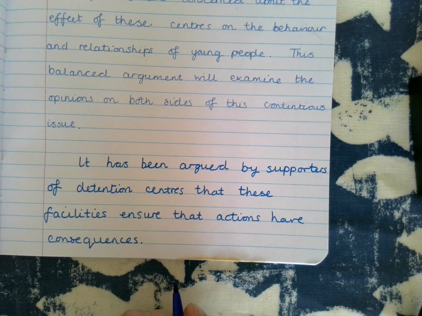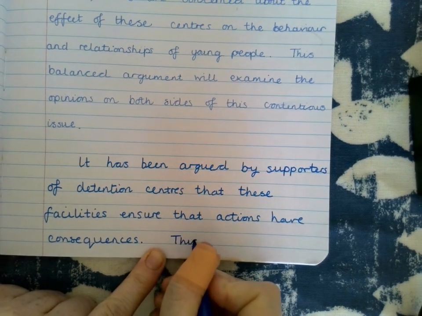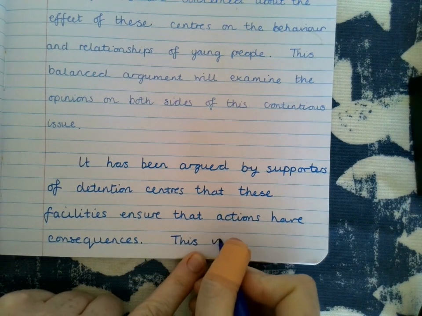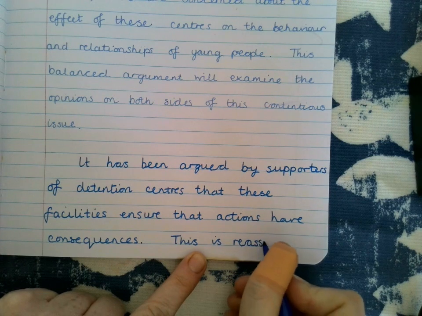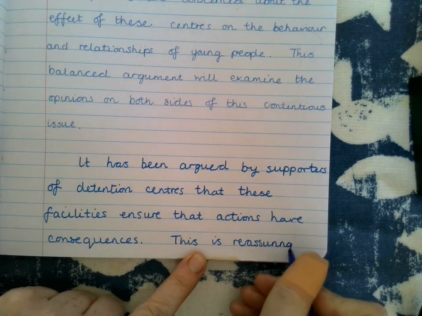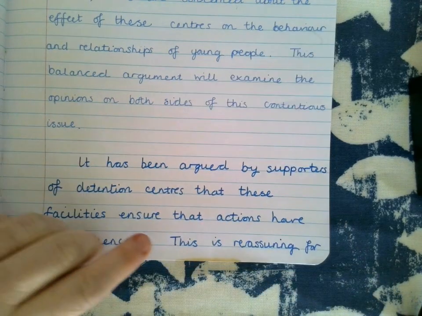So now I'm going to have a look at my other things. So it says fair to innocent people, reassuring for the victim. I think I might start with that one, reassuring for the victim. So this is reassuring for, and see I've put so much detail in my plan that this is now much easier for me to write because I've got all those ideas down already.